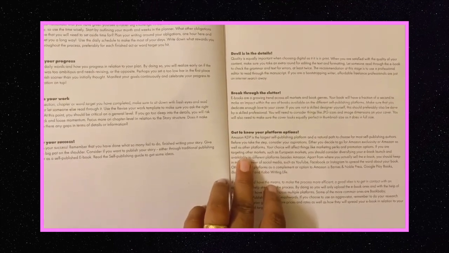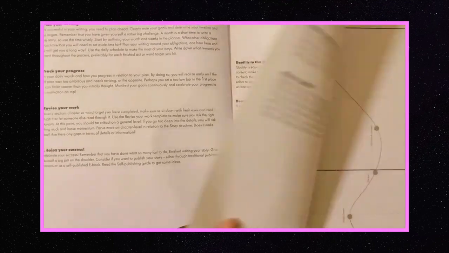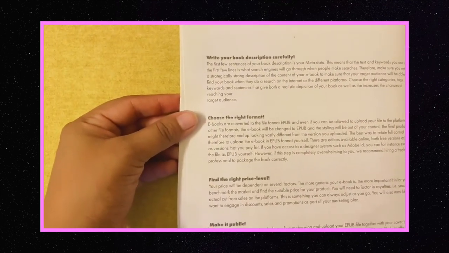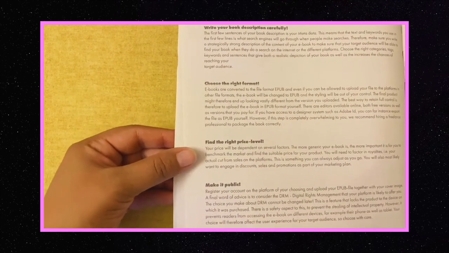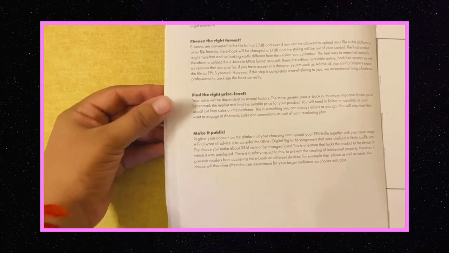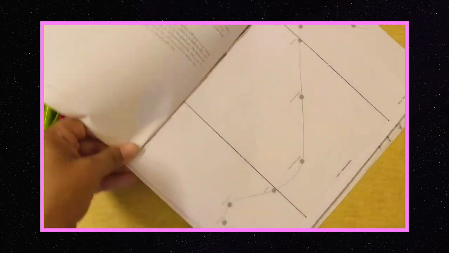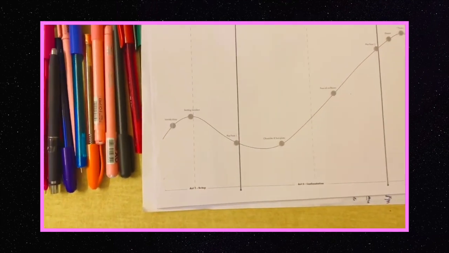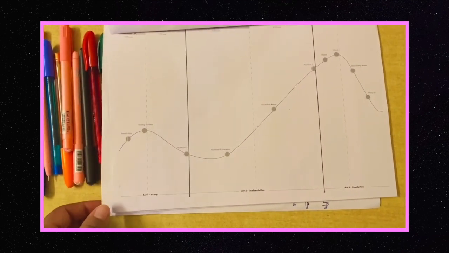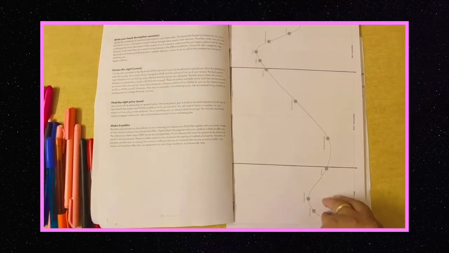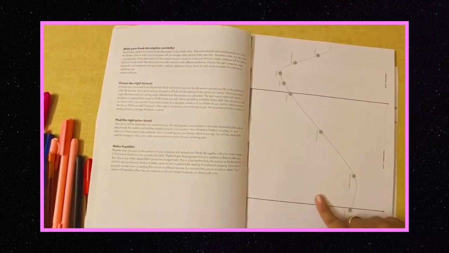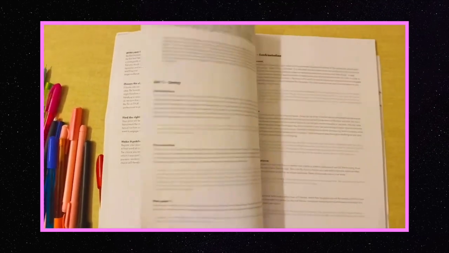Through the clutter we have to break through and get to know the different platforms. Then this is about the description of the book, choosing the right format, finding the right price level, and making the book public. Then they have given a kind of chart, that is Act 1, then Act 2 and Act 3. We have to see that in detail. These are the different beats as per Save the Cat, I think so. I'm not sure about it.